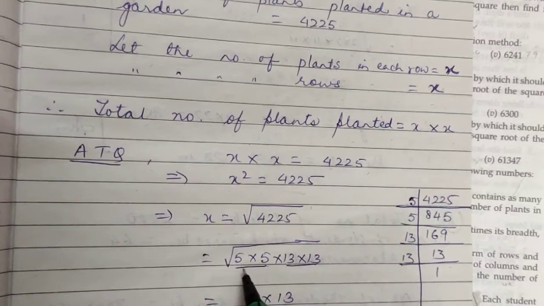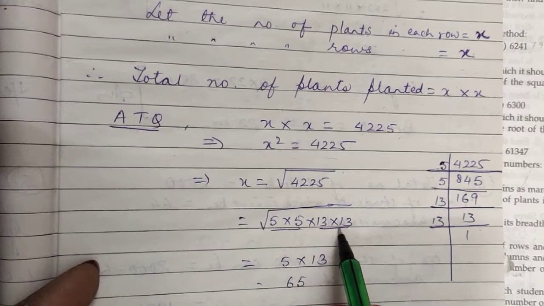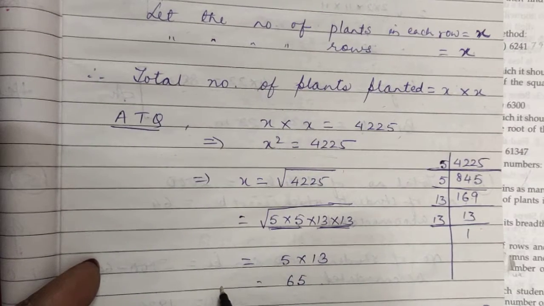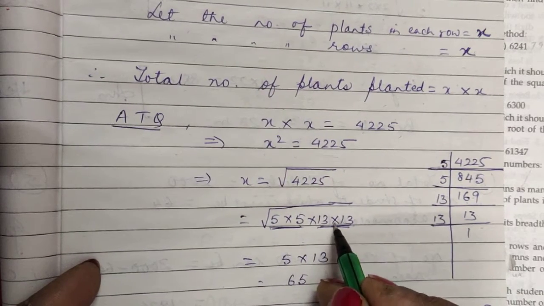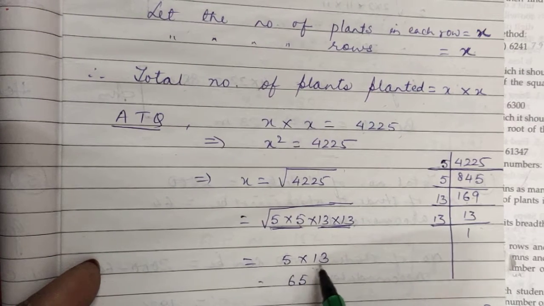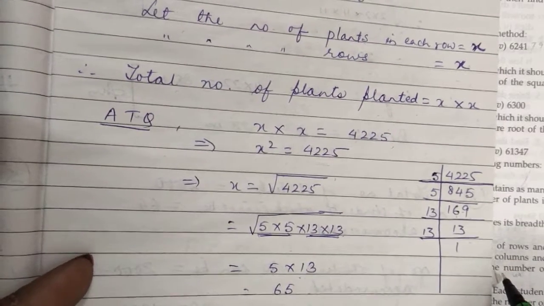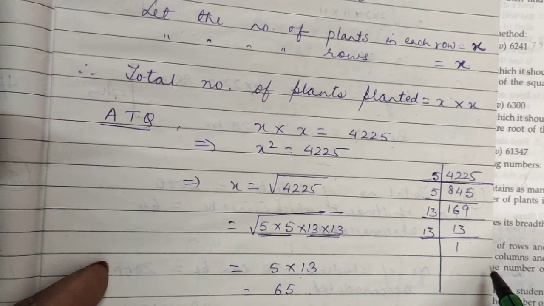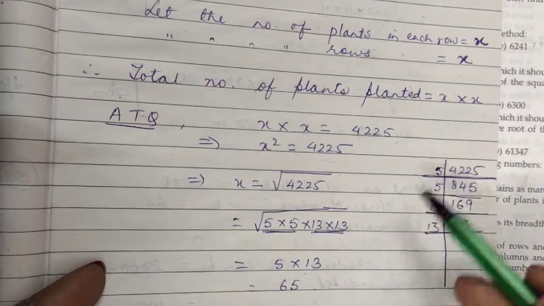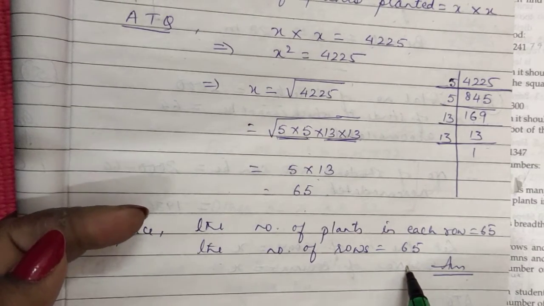So we will write down the prime factors, that is 5 into 5 into 13 into 13. We will just pair the equal prime factors and take out one factor from each pair. So it is 5 and 13. So 5 into 13 is 65. We have to find the number of plants and number of rows. So the number of plants is x, that is again 65. Number of rows is x, so that is also 65.